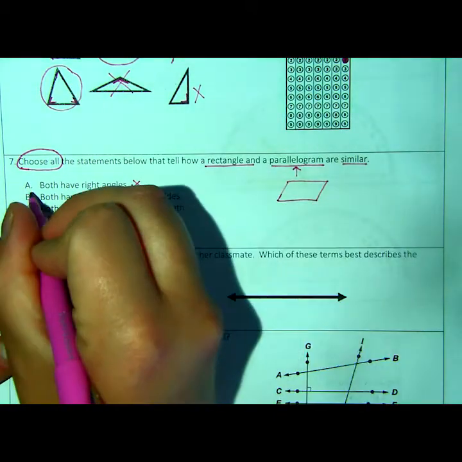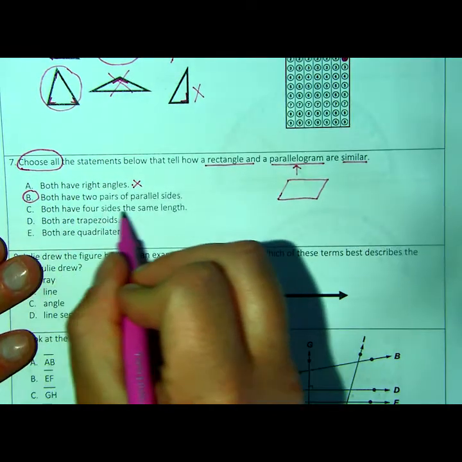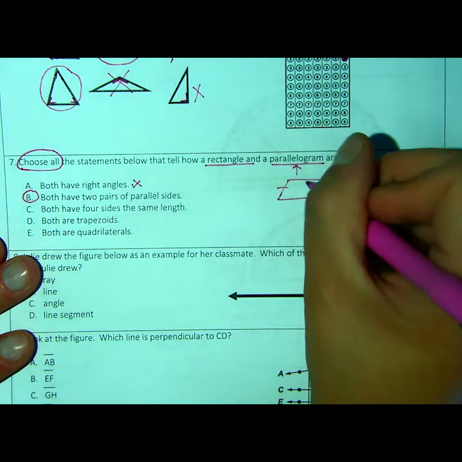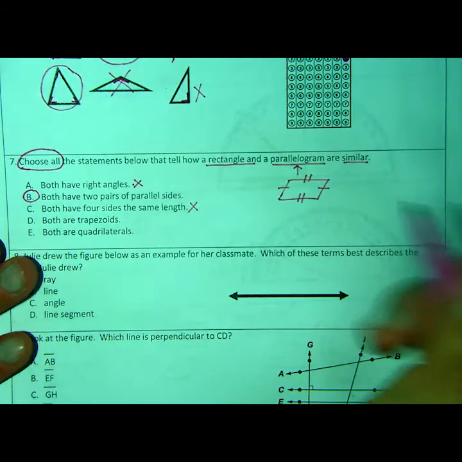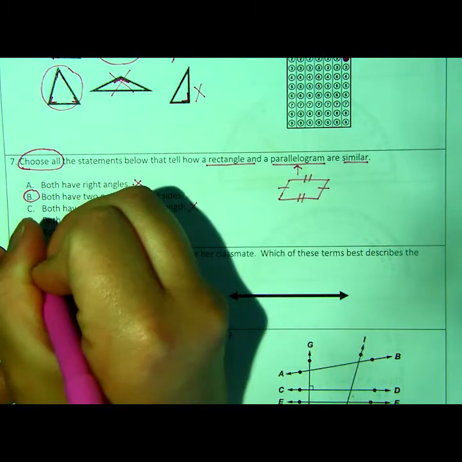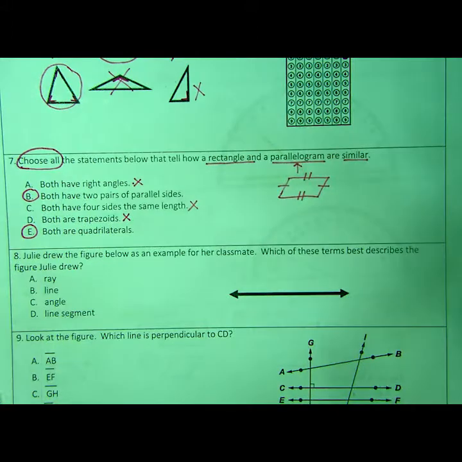Both have 2 pairs of parallel sides. Well, that's correct. Both have 4 sides with the same length. No, those 2 are the same size, like same length, and those 2, but not all 4. That's a square. Both are trapezoids? No. Both are quadrilaterals. Yes, they both have 4 sides.